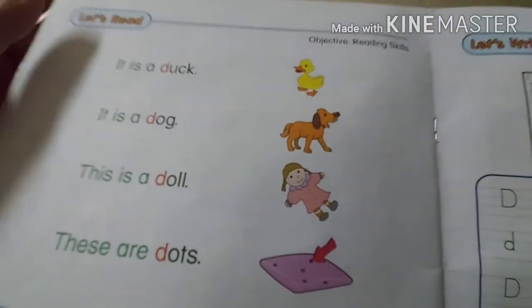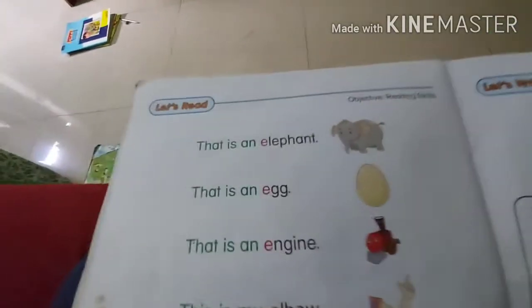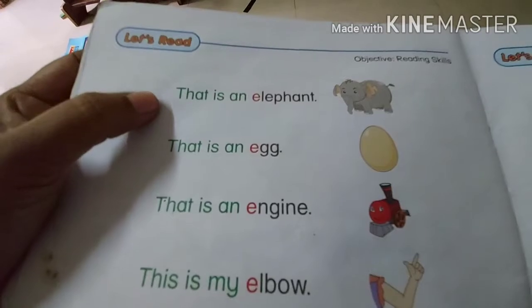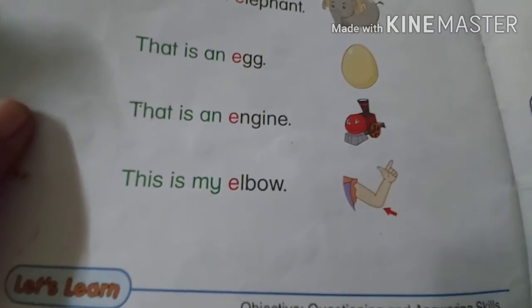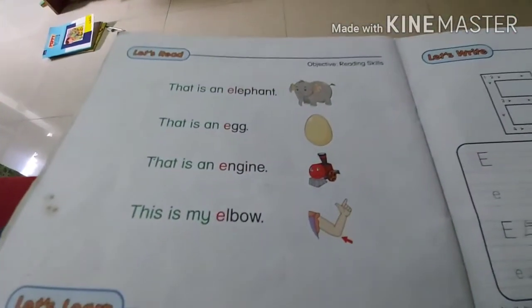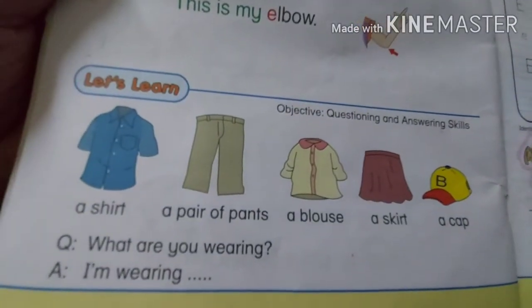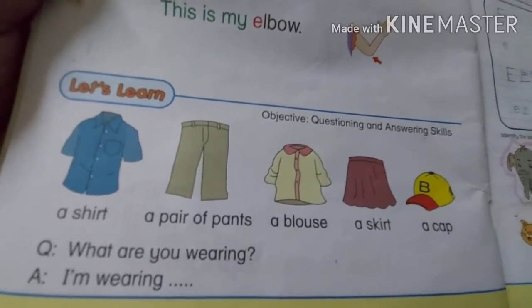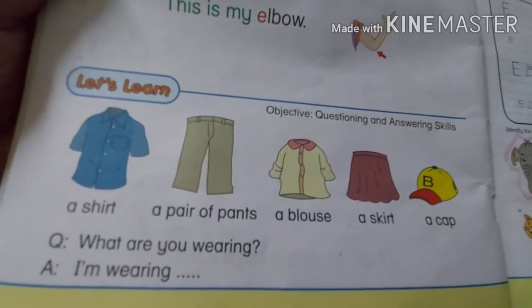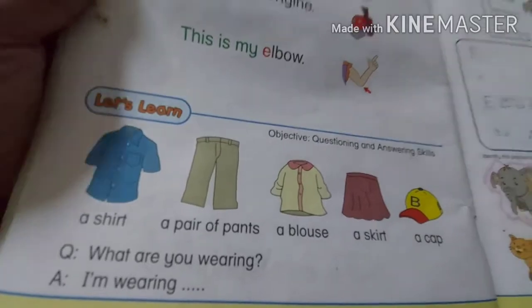Then let's go to the next lesson. What we learned was that is an elephant. That is an egg. That is an engine. That is my elbow. This is my elbow, sorry. So, and the question was, what are you wearing? What are you wearing means what are you putting on, what dress are you wearing.